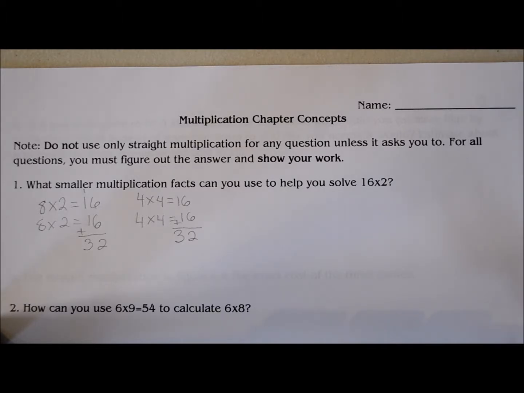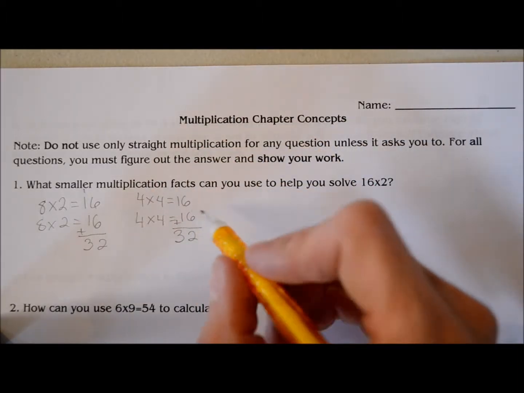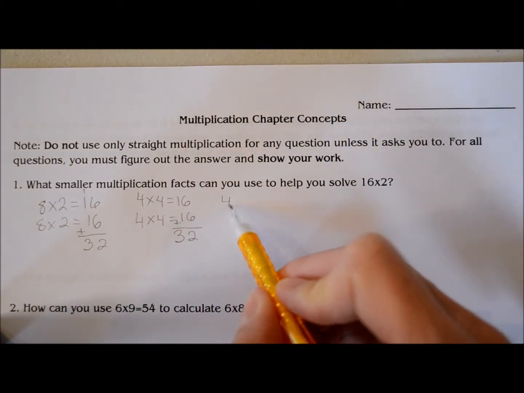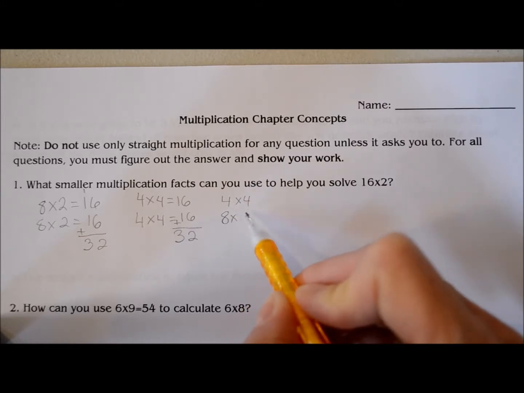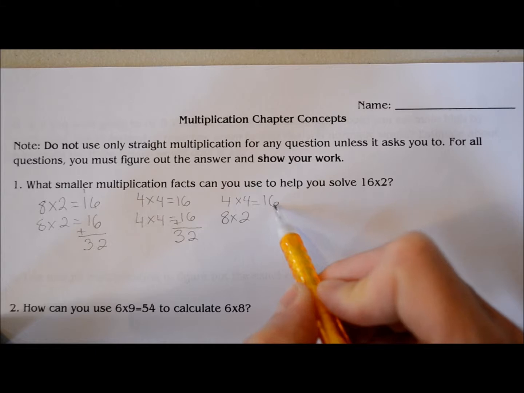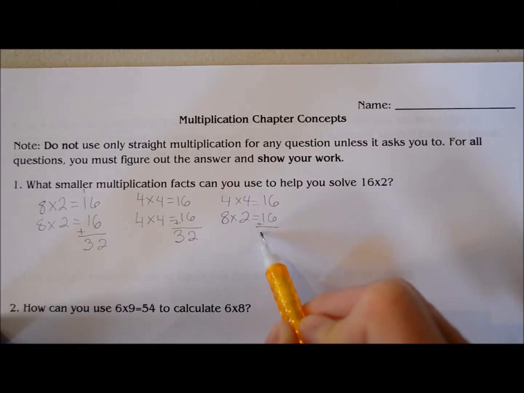So far we found two different multiplication facts that we can use. And also we can switch it up. So we could have a 4 times 4 plus an 8 times 2, because both of them are still 16. And they still both answer to 32.